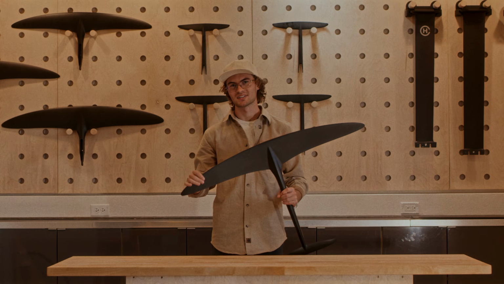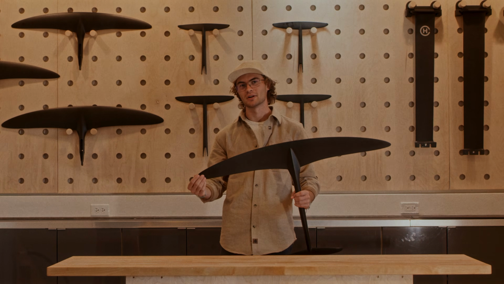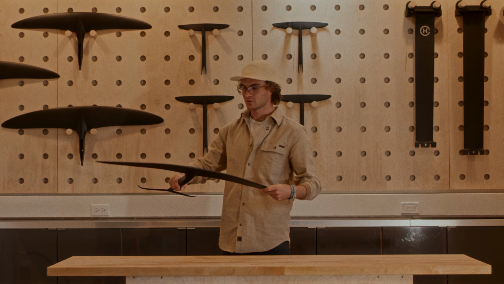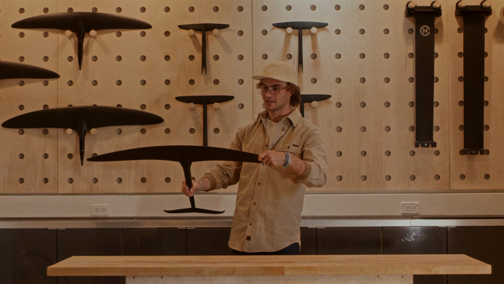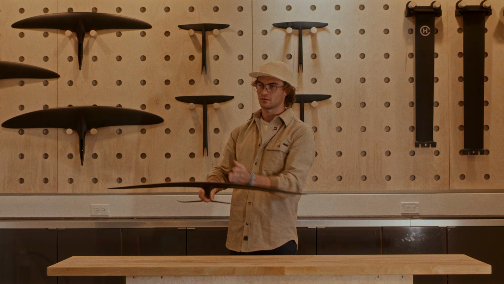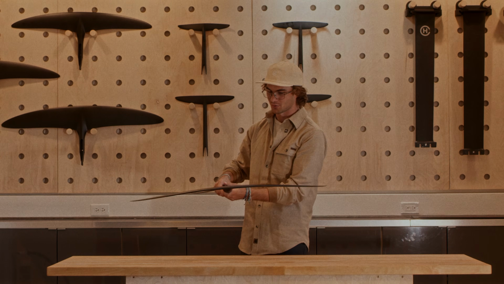So recently something that's come into play is twist through your wing. Just like you can have your planform at an angle of attack, you can also have your individual airfoil sections at different angles of attack through your wing.